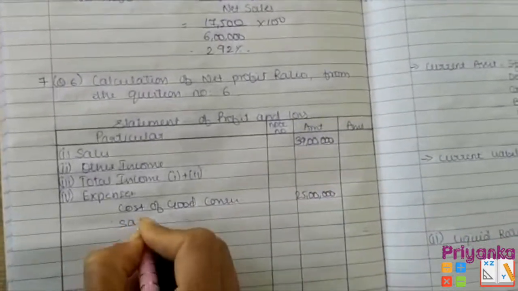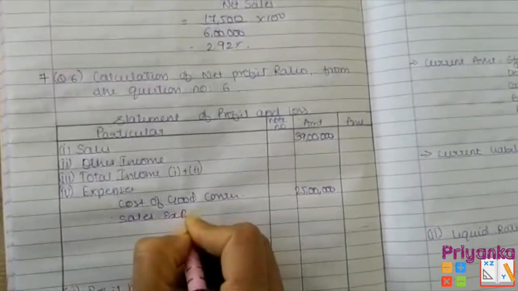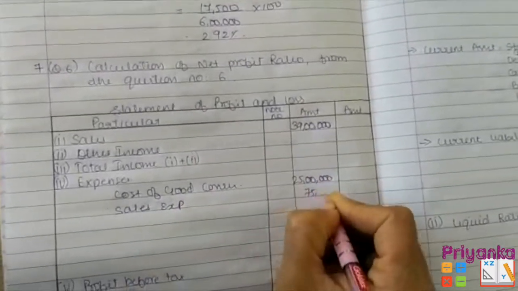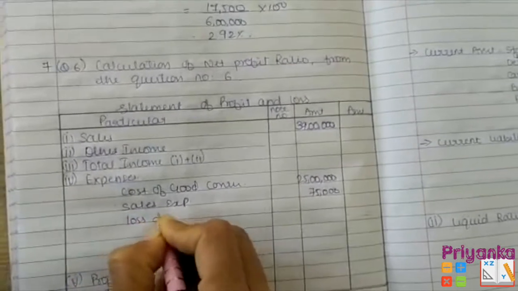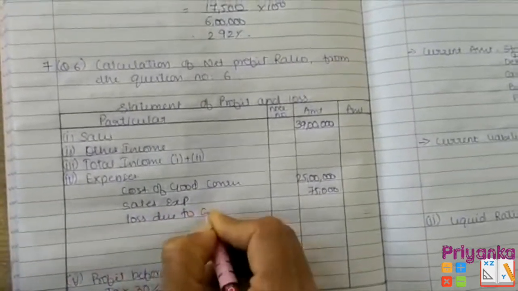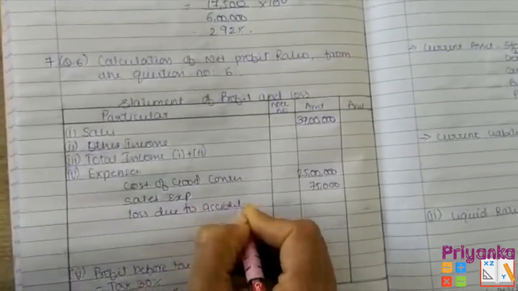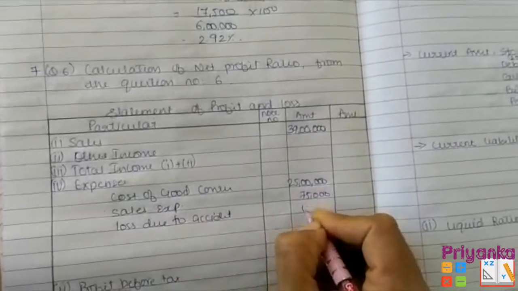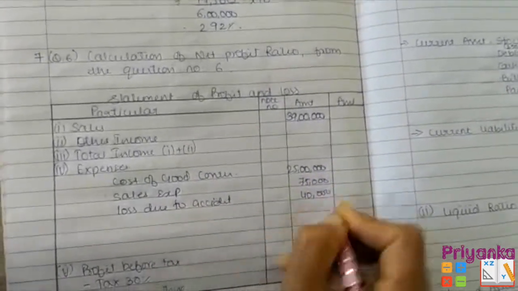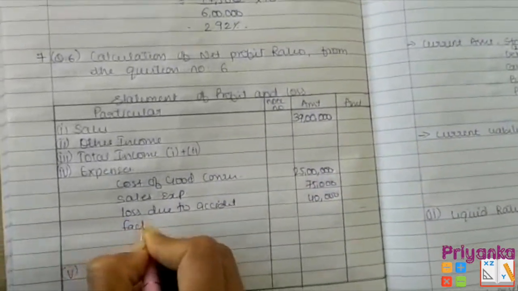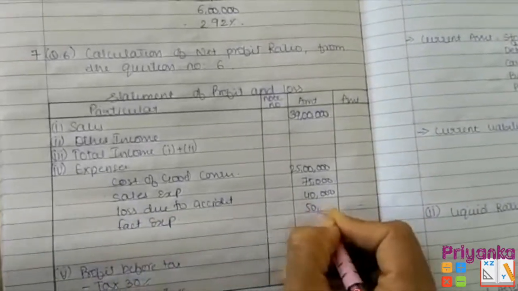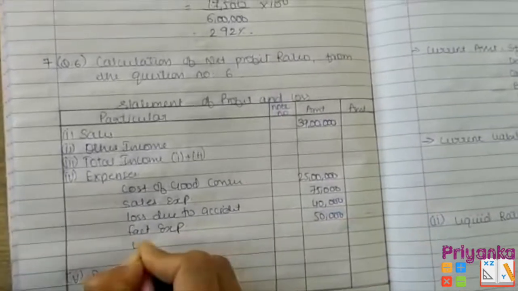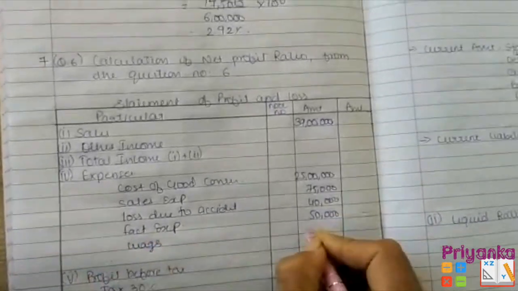Next is sales expense, 75,000. Loss due to exceeding, that is 40,000. Factory expense, 50,000. Wages, 2 lakh.